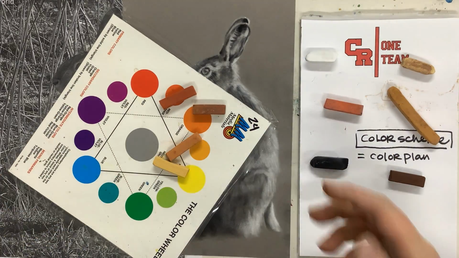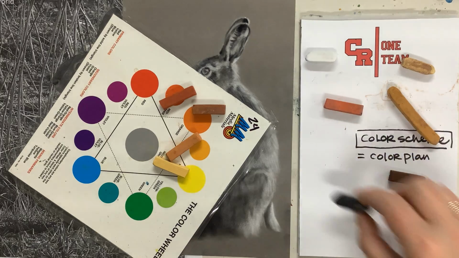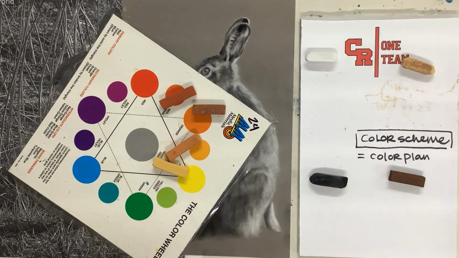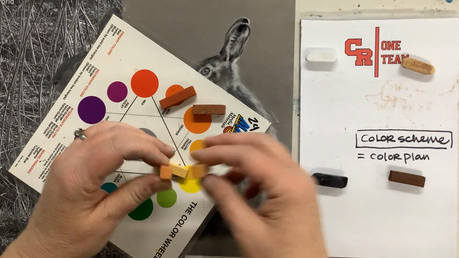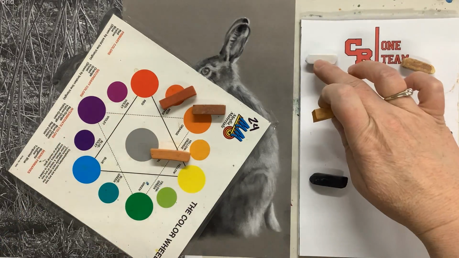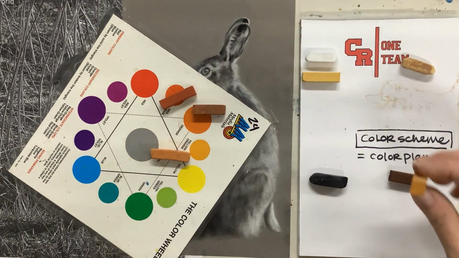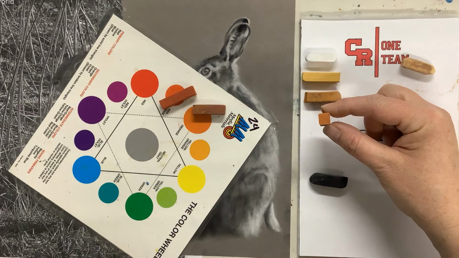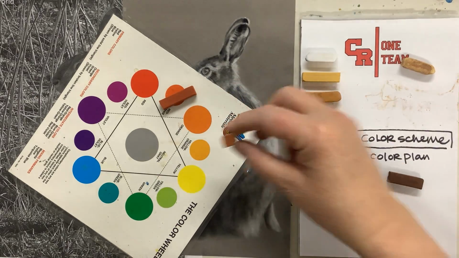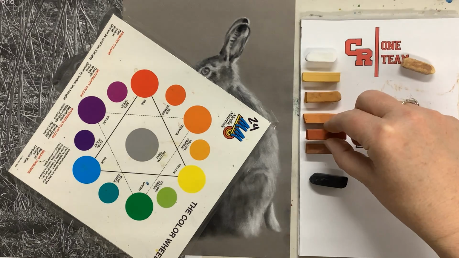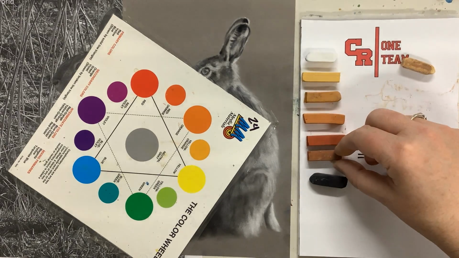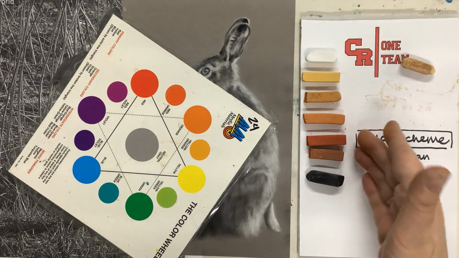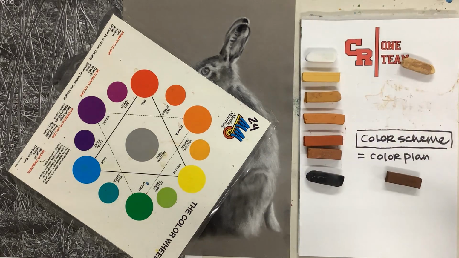Okay. With that color plan, what I'm also going to do is put my colors in color order. Okay. So I know that my white is the lightest. My yellow is the next lightest. We're going to go with this one as yellow orange. Then this is my orange. And then my red orange has like 2 kind of facets. Can't decide which, those are sort of even. And then my black.